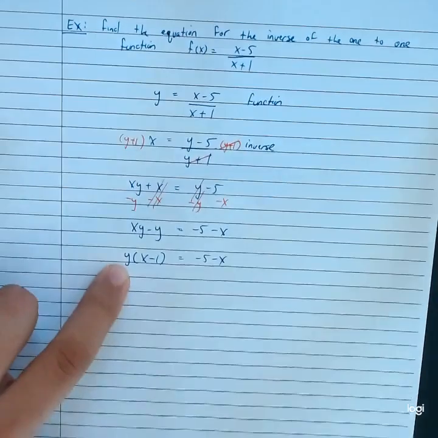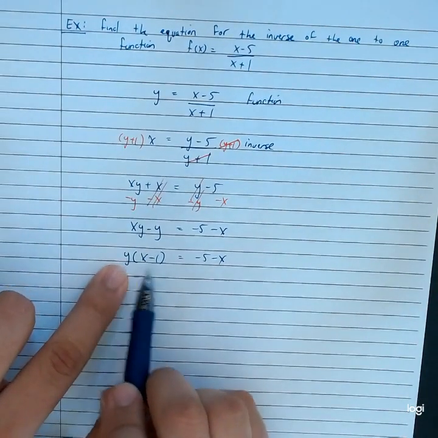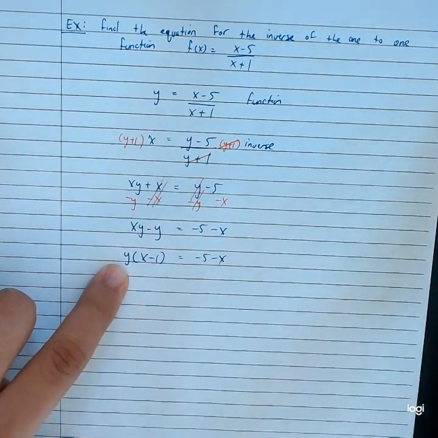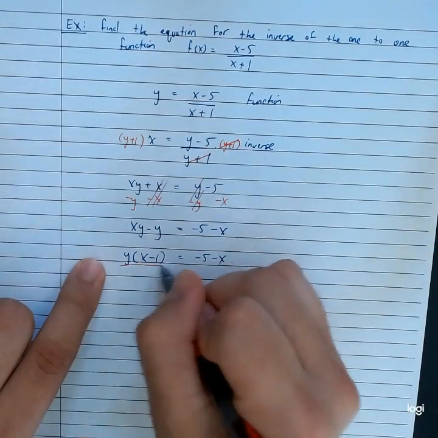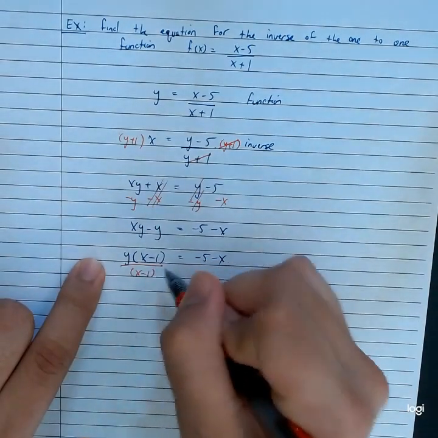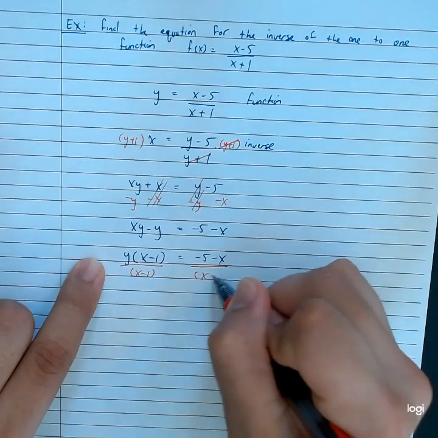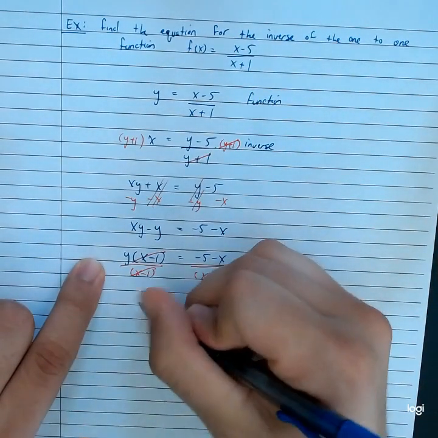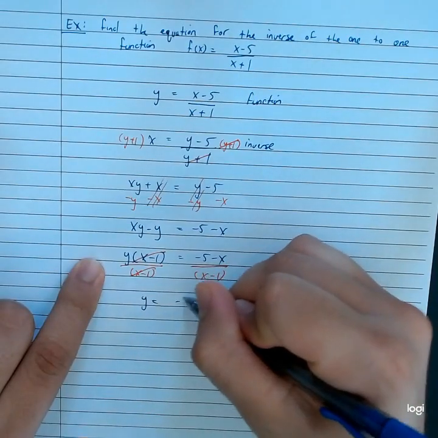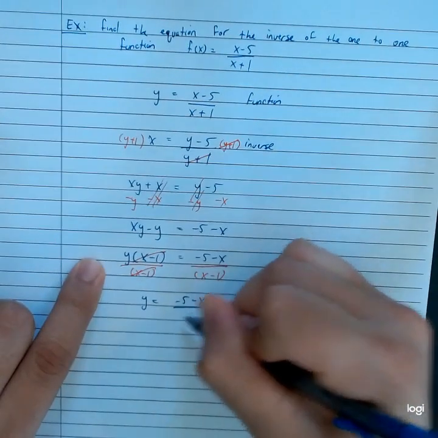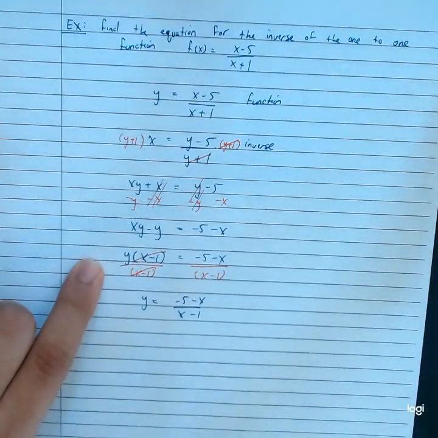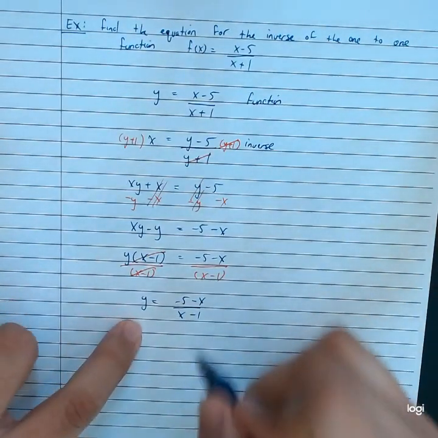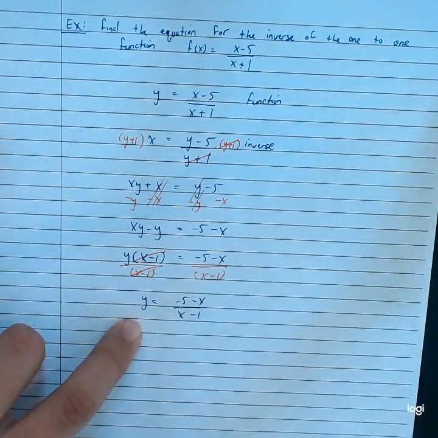And finally, we're just about done. We're trying to get that y by itself. So let's divide away the x minus 1 from both sides of the equation to isolate our y. And so now we've isolated y equals negative 5 minus x over x minus 1, and that makes us happy. Because now we have our inverse of our original function.